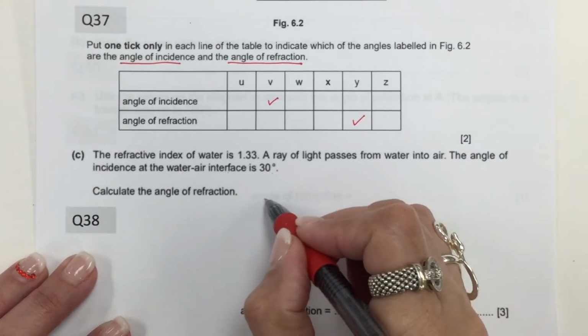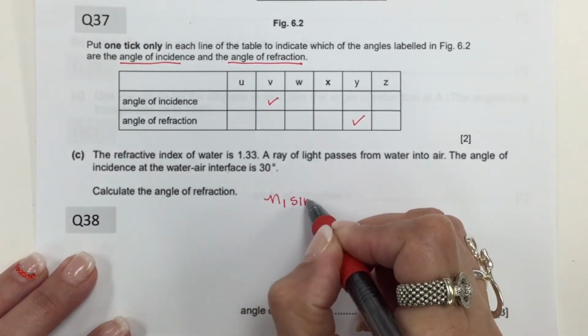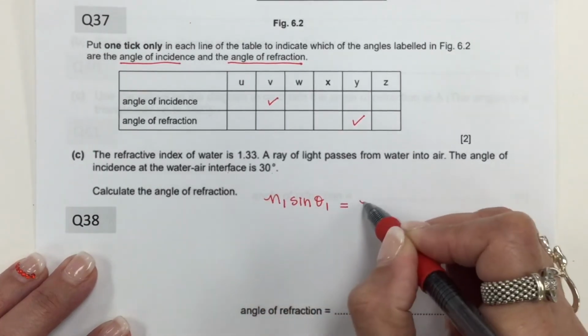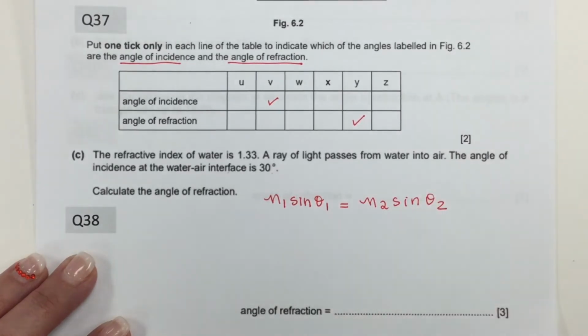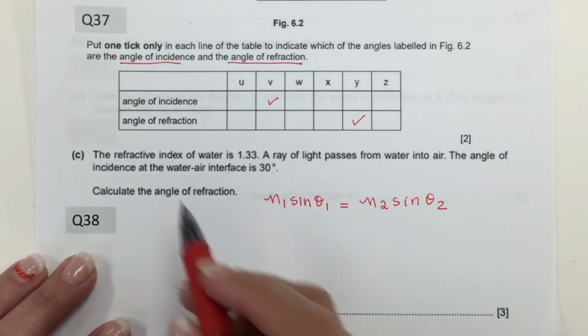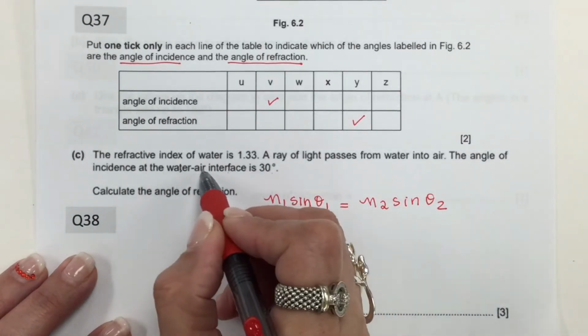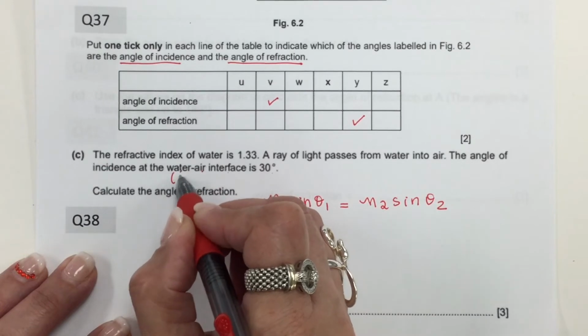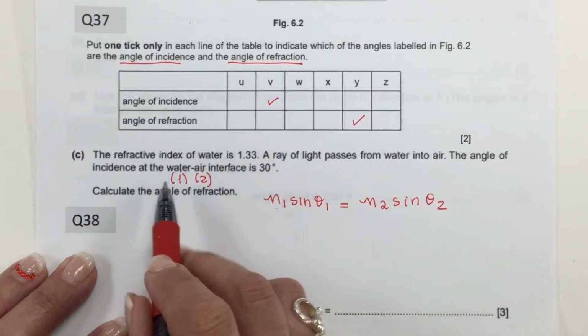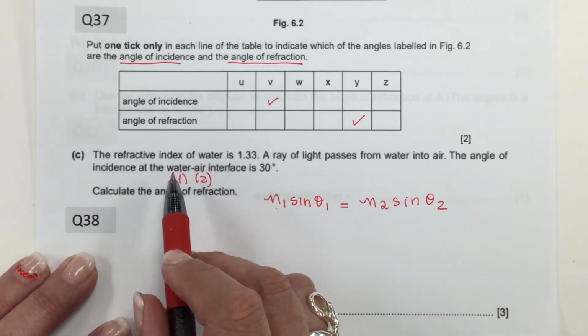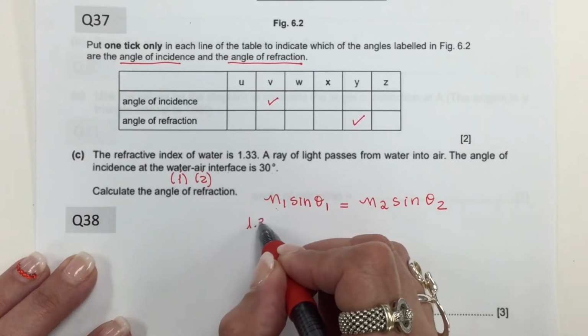Snell's law: N1 sine theta 1 is equal to N2 sine of theta 2. Now, who is 1 and who is 2? It goes from water to air, so this is my 1 and this is my 2. So N1 is the index of refraction of water, so it's 1.33.